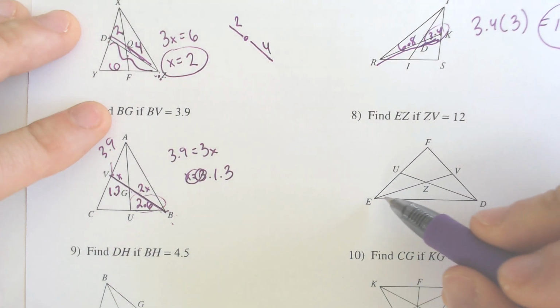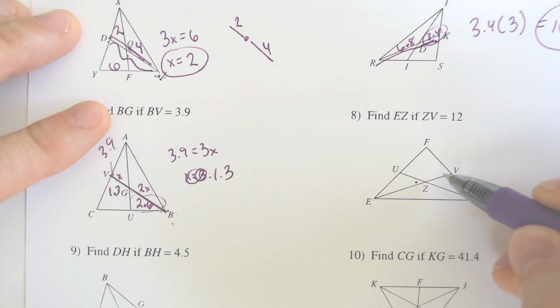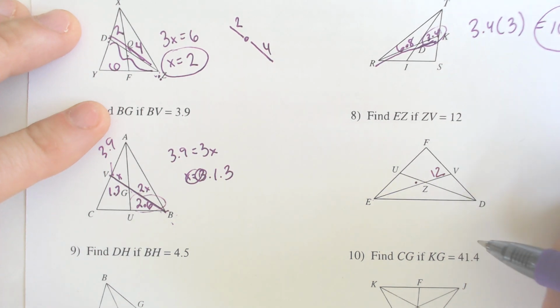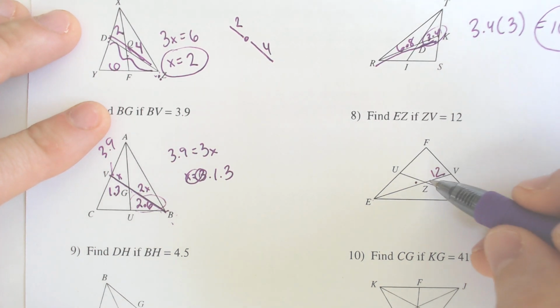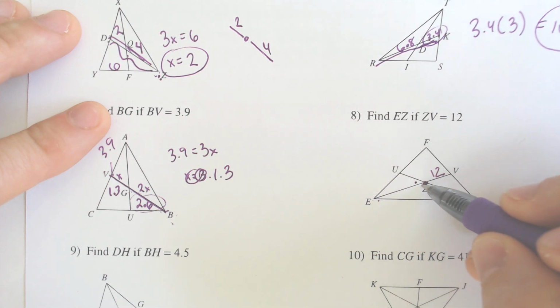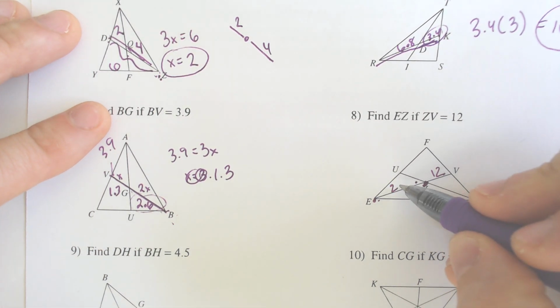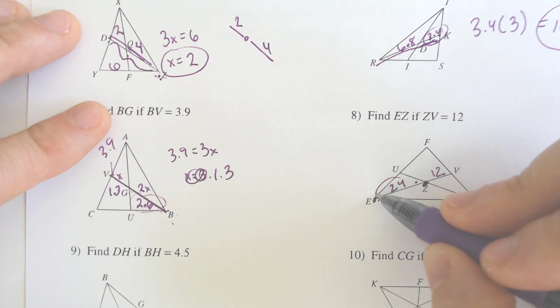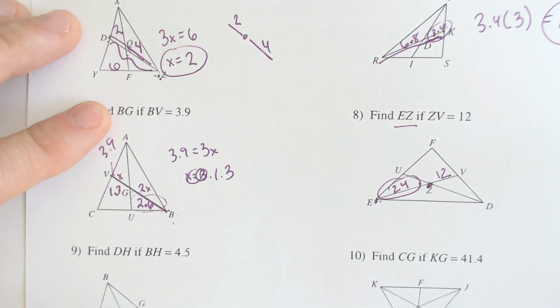All right. EZ is what we're looking for. Z to V is 12. So is that the single part or is that the double part? That is the single part. The double part is when you go from the corner to the centroid. So if this is the single part, we double it to get from E to Z, and that is actually the part you're looking for as well. 24.